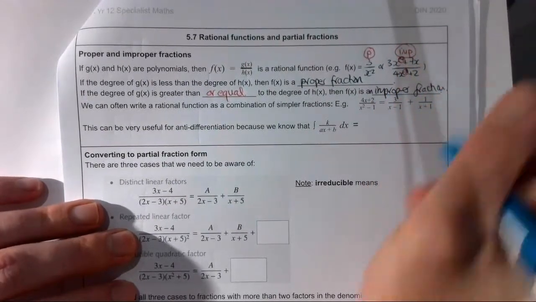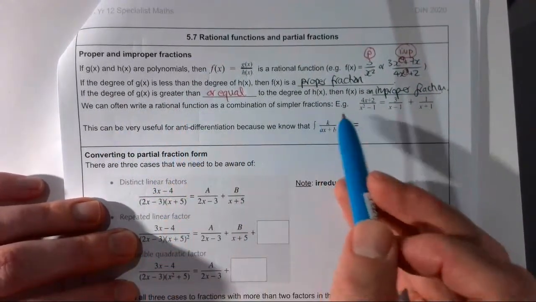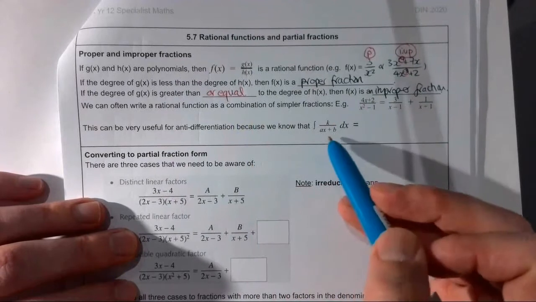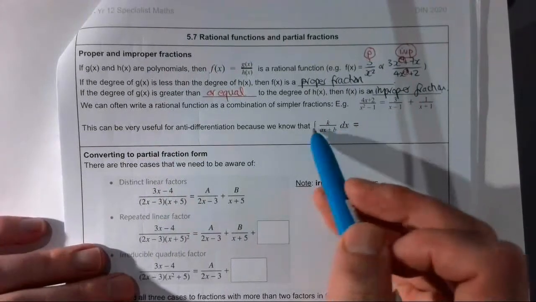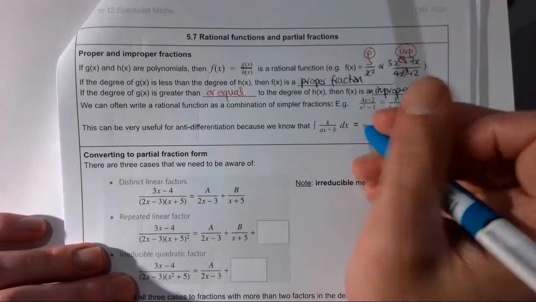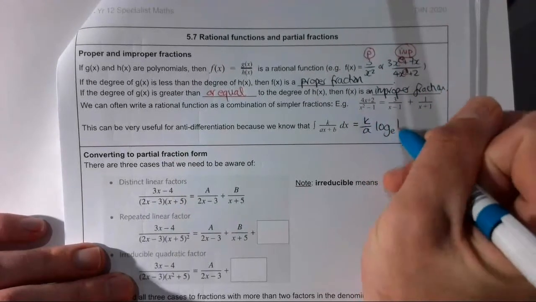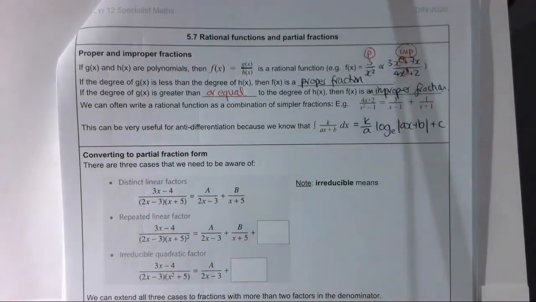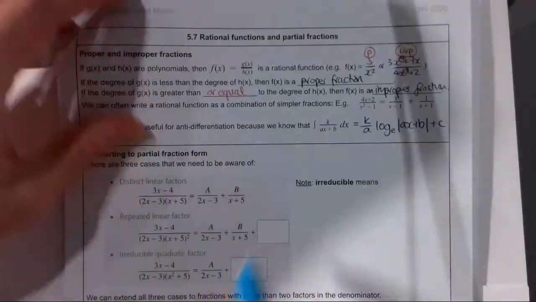Okay. And what are we trying to do here? Well, we're trying to write rational functions that we see that are a little bit complicated in terms of simpler fractions, because if I can write it as something in this form, I know how to integrate that. In fact, if my fraction is k over ax plus b, linear denominator, well then straight away I know it's going to be k over a log e of mod ax plus b plus c. Hopefully that's familiar to you, and you could have worked that out for yourself even if it took a little bit longer. So there are 3 forms that we're going to look at today.